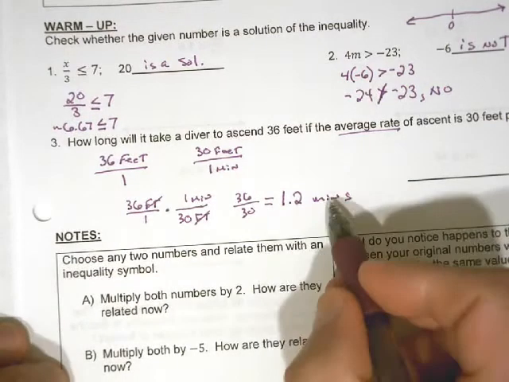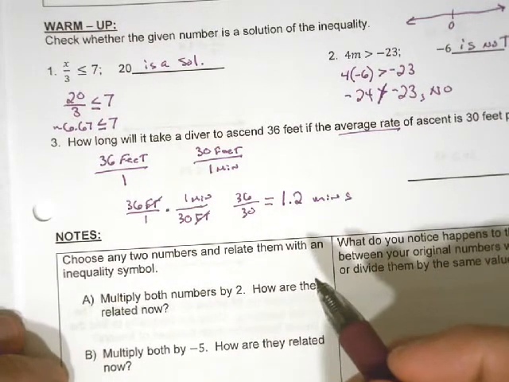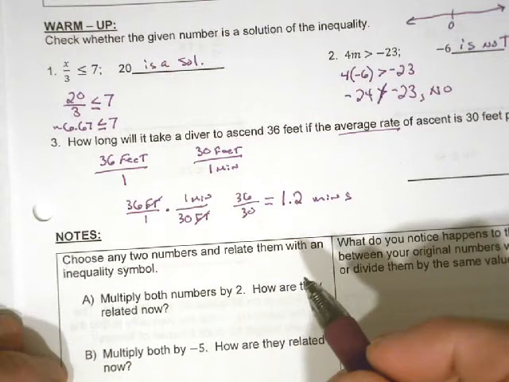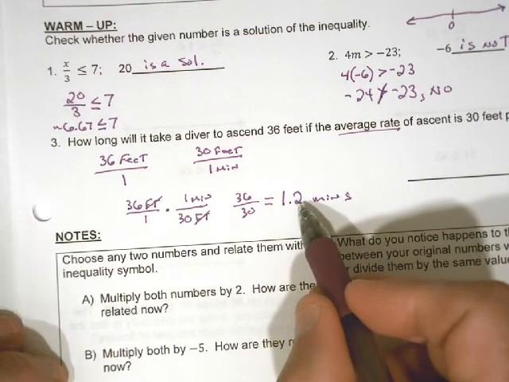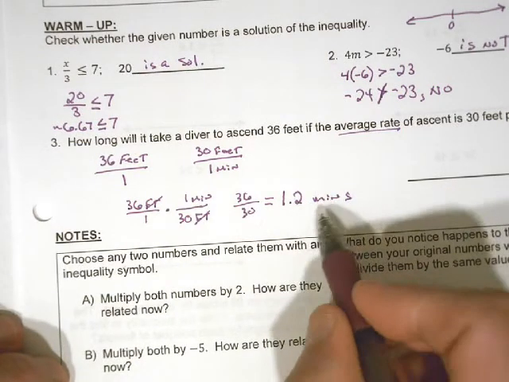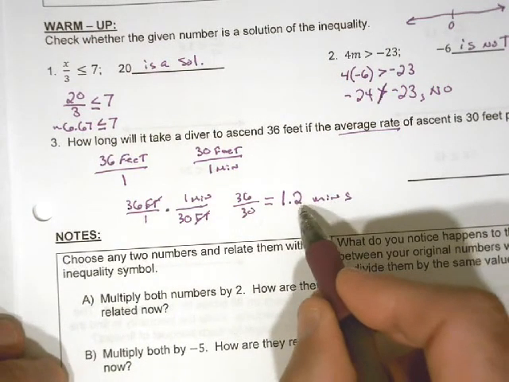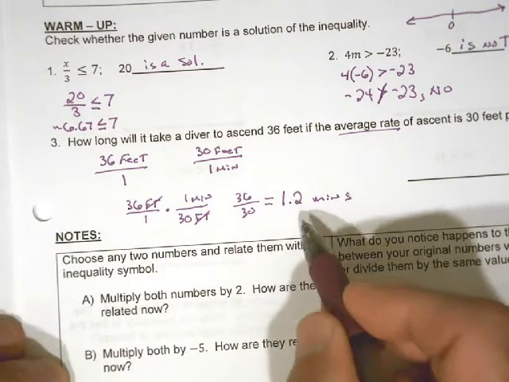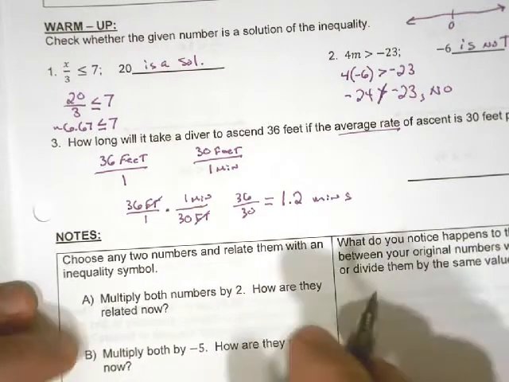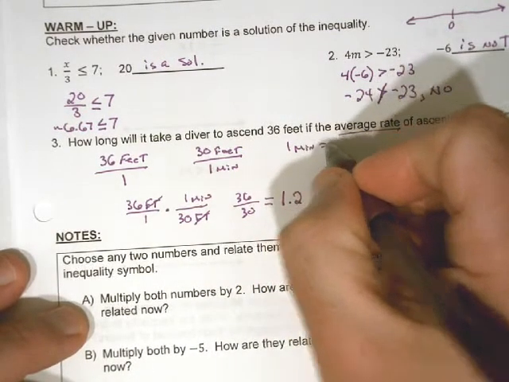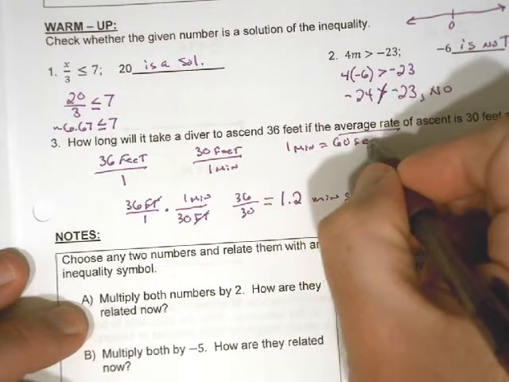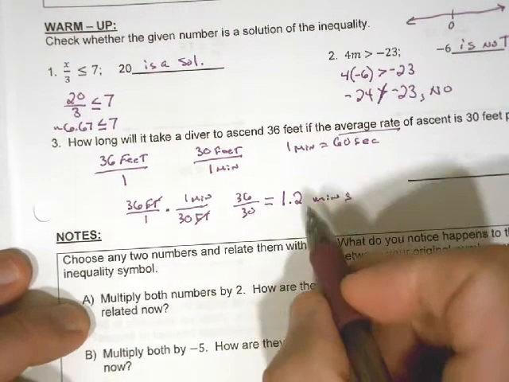Now, I do want to take this one step further. Some people would be satisfied with 1.2 minutes, but in the real world, what is 0.2 minutes? Is that 20 seconds? Is that 2 seconds? We want to make sure that we calculate this so people know this takes 1 minute and how many seconds. So we have one more conversion here. We have 1 minute, which is 60 seconds.